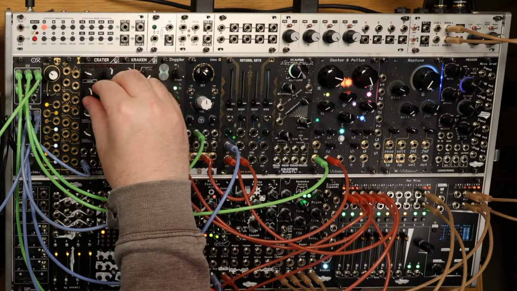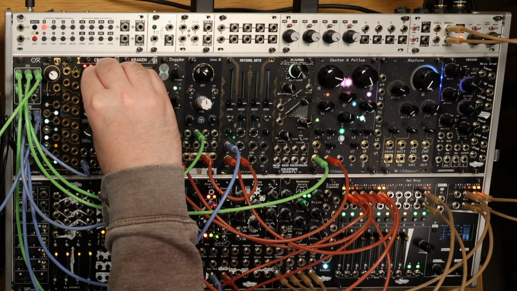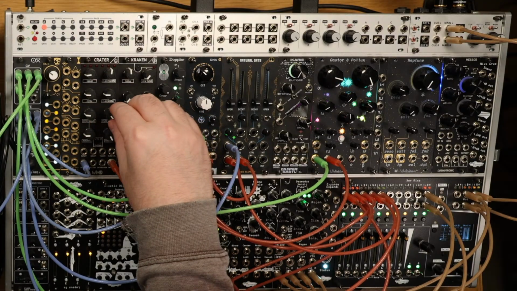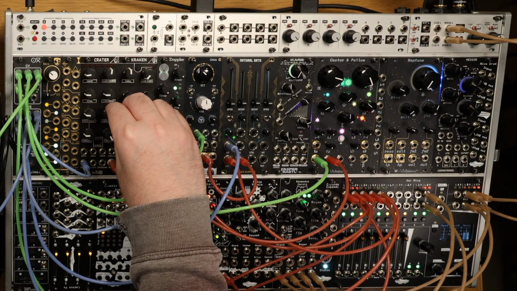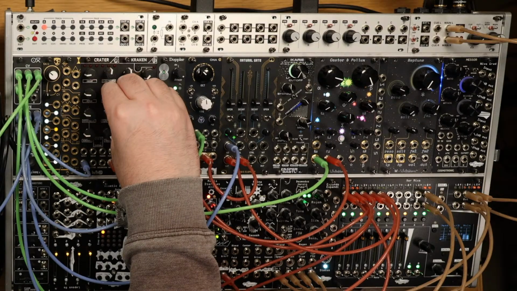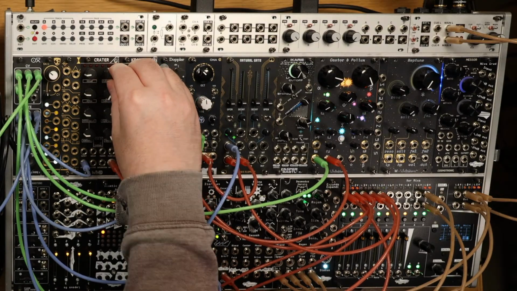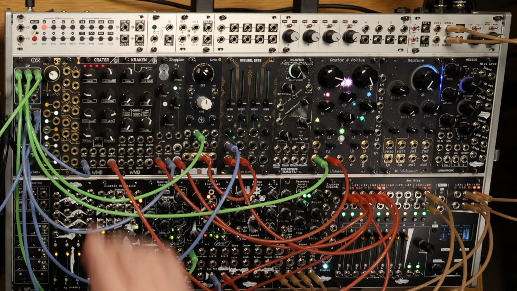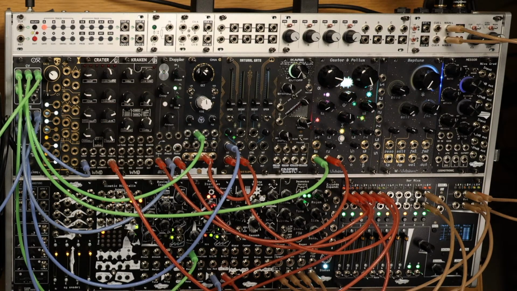Actually want it really snappy and really kind of low. Just want a vague sense of the rhythm without the drums being really kind of in your face.